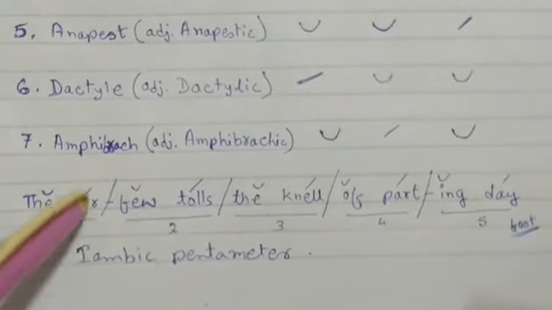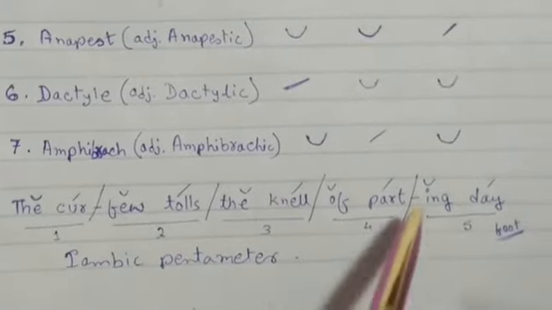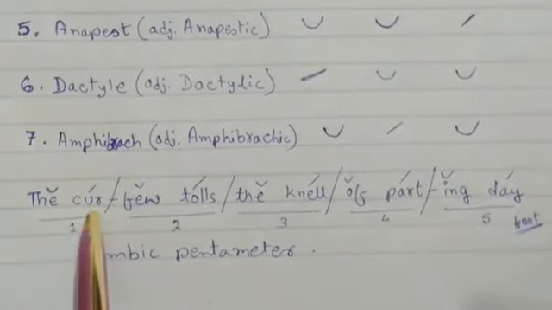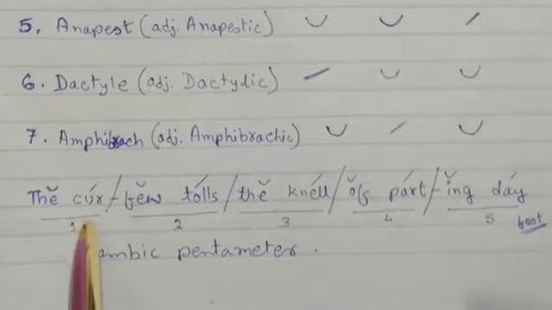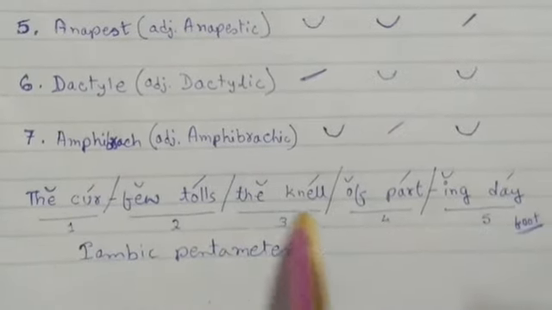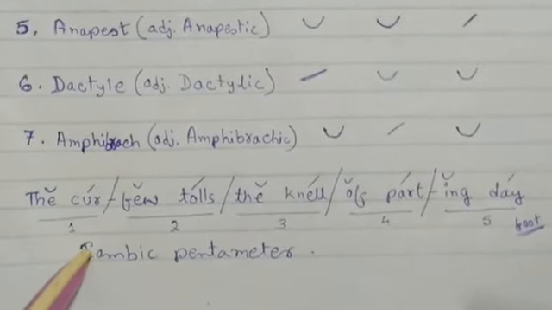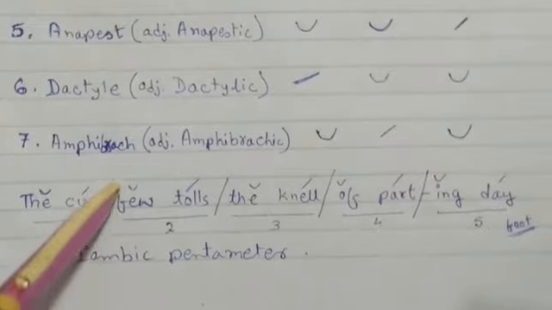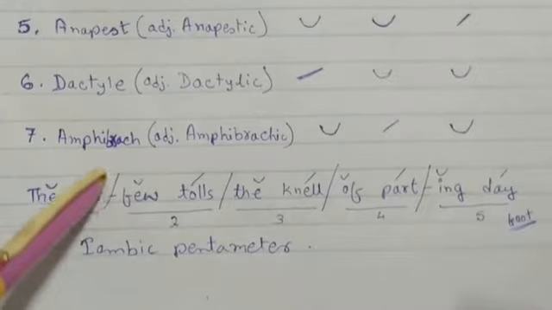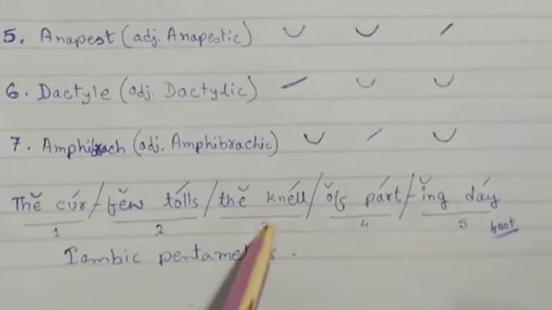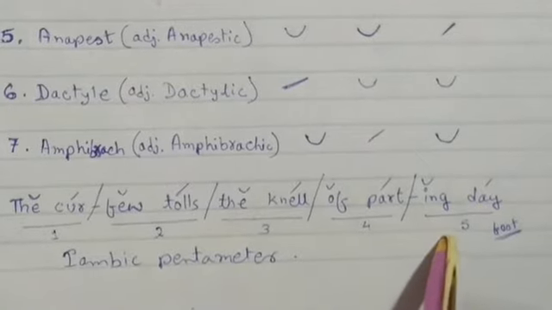If I look into this line, you can also see that if I divide the line in a formation of disyllabic feet, it becomes even. Each foot, these two syllables together, becomes one foot. I have divided this into a group of two-syllable feet. So this is one foot, the second foot, the third foot, fourth, and the fifth one. Clear? Fifth foot over here.